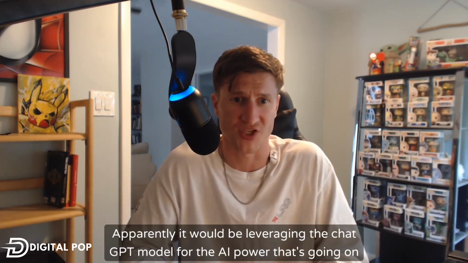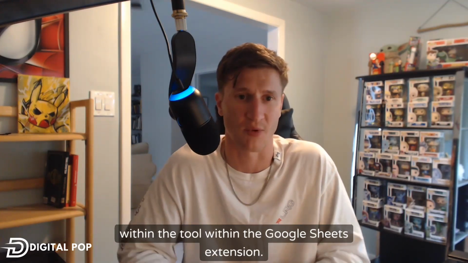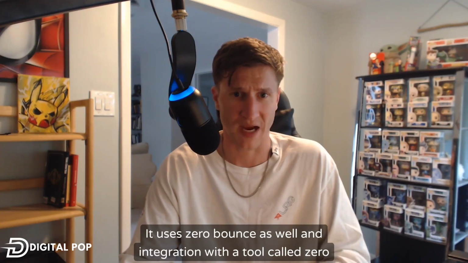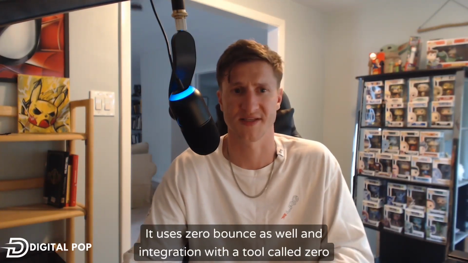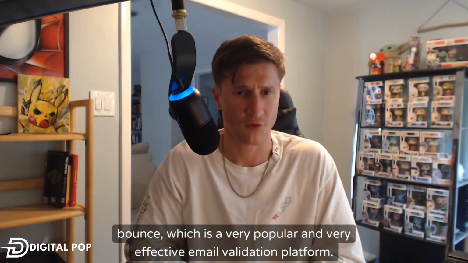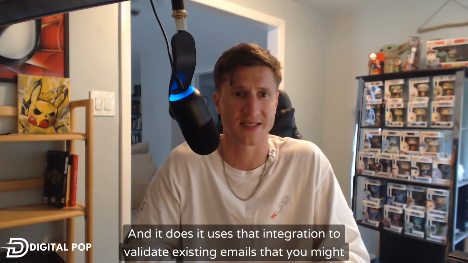Apparently, it would be leveraging the ChatGPT model for the AI power that's going on within the tool, within the Google Sheets extension. It uses Zero Bounce as well, an integration with a tool called Zero Bounce, which is a very popular and very effective email validation platform. And it uses that integration to validate existing emails that you might scrape.